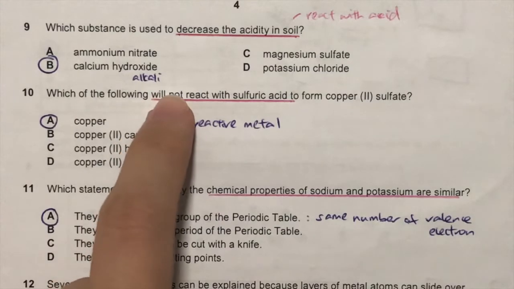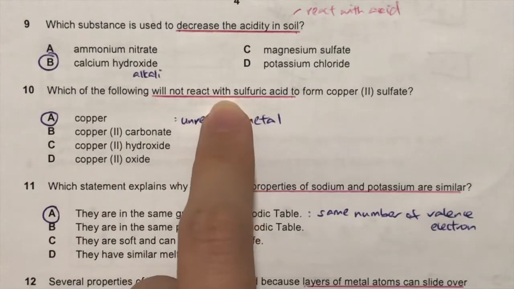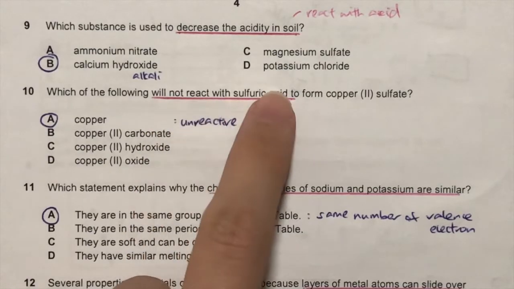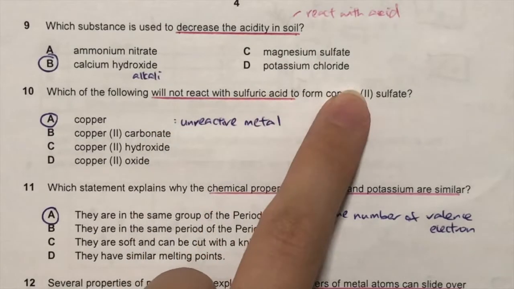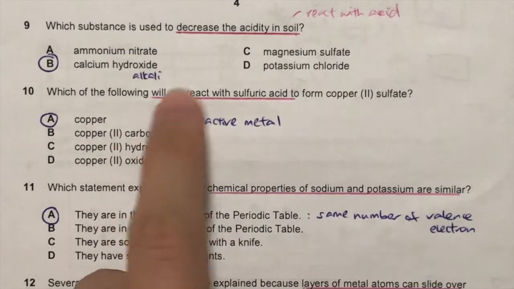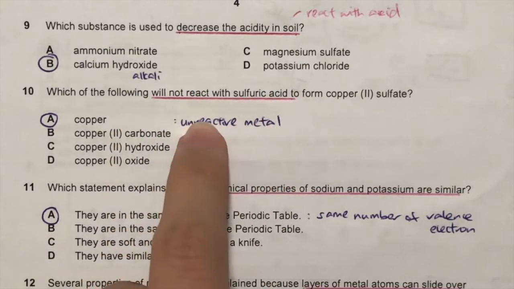Next question, this is also under the chapter of acid and base, or even under the chapter of metals. What will not react with sulfuric acid to form copper 2 sulfate? Copper will not react because, even though it's a metal, it's unreactive.